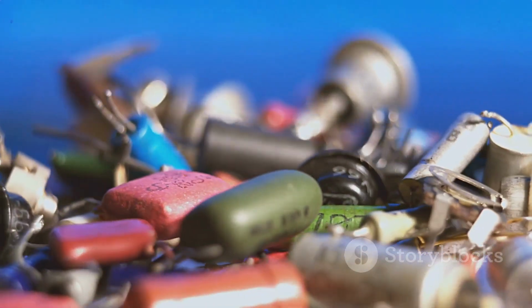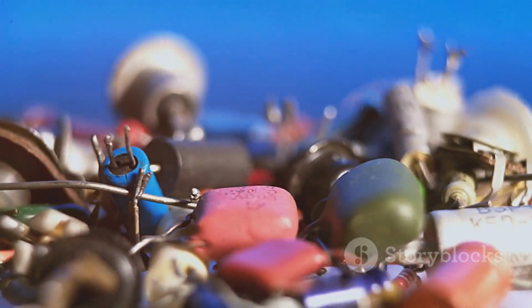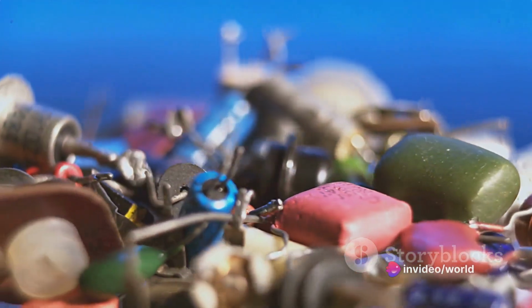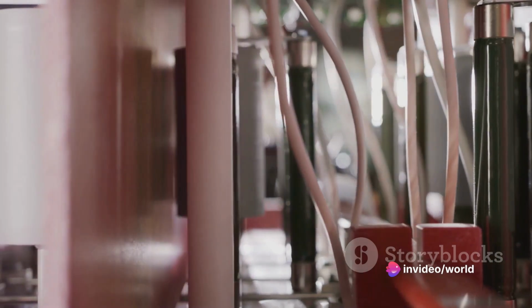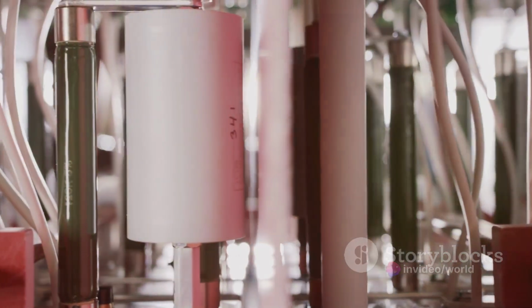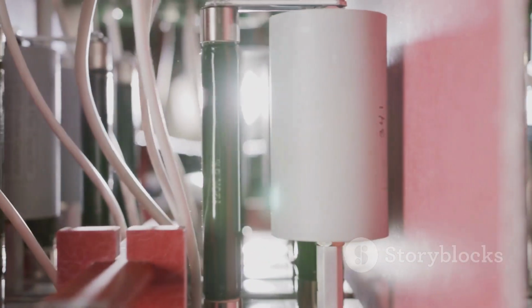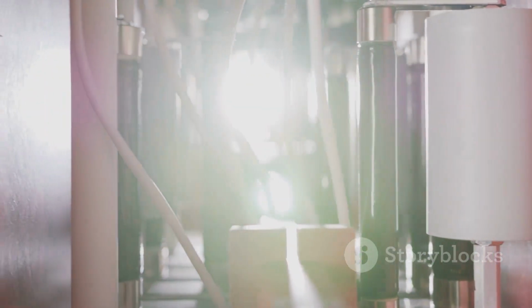Now you might be wondering, what's between these plates? Well, that's where the dielectric comes in. A dielectric is an insulating material that separates the two conductive plates. It not only prevents the flow of direct current, but also stores electrical energy in an electric field.